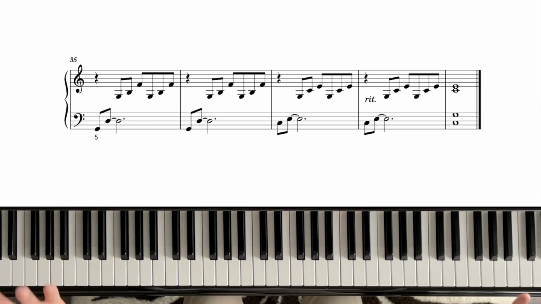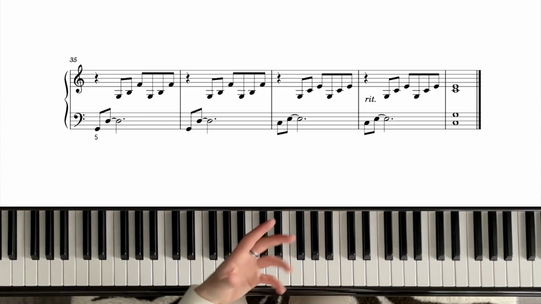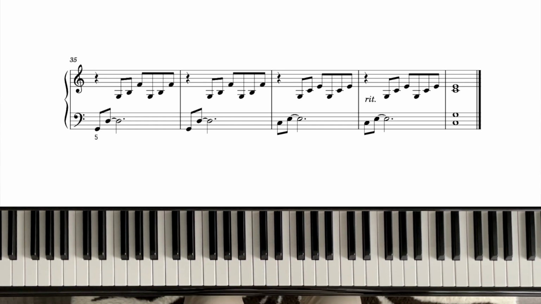Now, once you've learned the notes all the way through and you have some kind of fluency, then you can work with the pedal as much as you want and add it to your taste. And finally, you're welcome to add your own dynamics. Again, in the Baroque era, there wasn't too much dynamics notated in sheet music, so performers were making up this decision as they played.